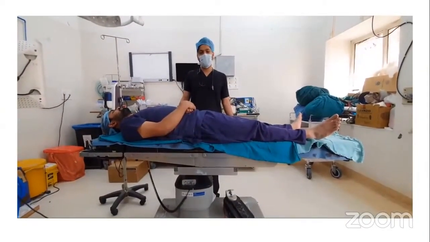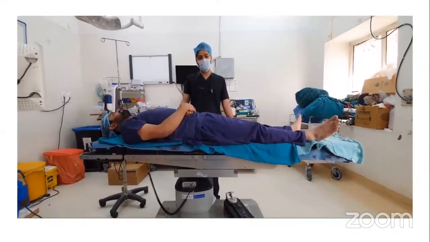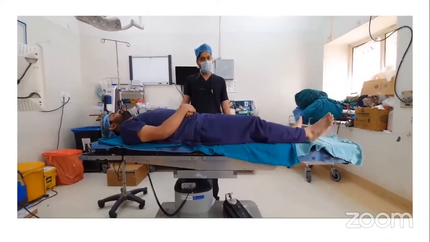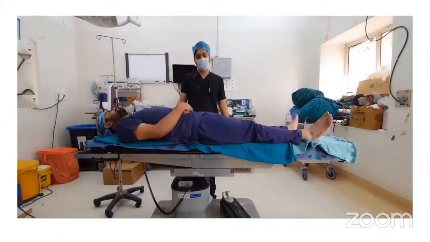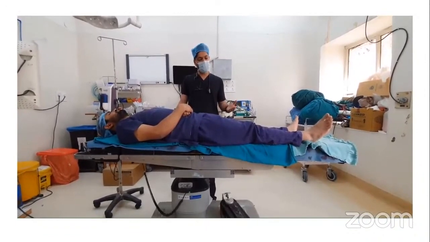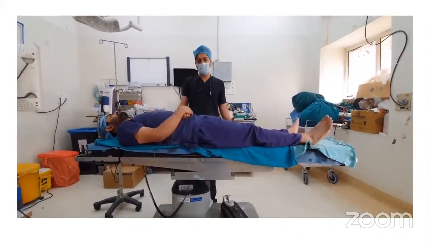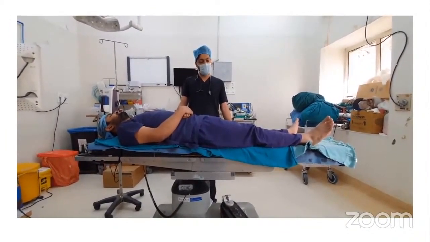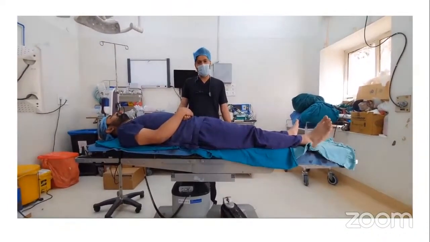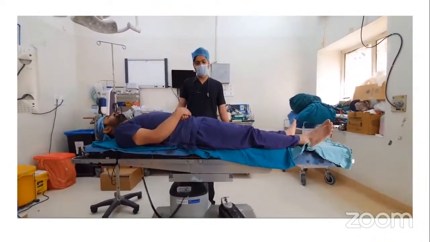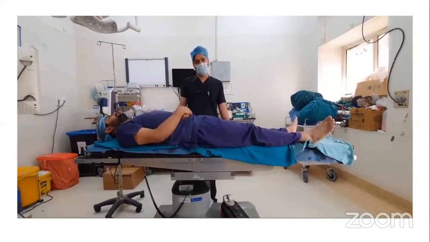Here we are demonstrating the modified Bromage scale in this patient. In grade 0, there is no motor blockade. The patient is able to raise extended leg, move his knee and move his feet. In grade 1, there is inability to raise extended leg, but the patient is able to move his knee and his feet. In grade 2, there is inability to raise extended leg and the patient is not able to move his knee, but is able to move his feet. In grade 3, there is complete motor blockade. The patient is not able to raise extended leg, move his knee, or move his feet.